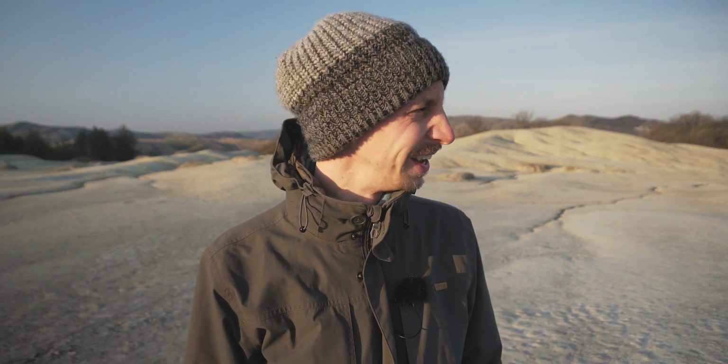If you want to visit these mud volcanoes yourself, it's possible. The entrance is 4 lei for adults, which is not even €1. And it's a strange landscape. It's very interesting to see. So if you're around this area, please come and visit. There's 3 or 4 of these volcanoes here. This one is the big one. It's the nicest one, I think.